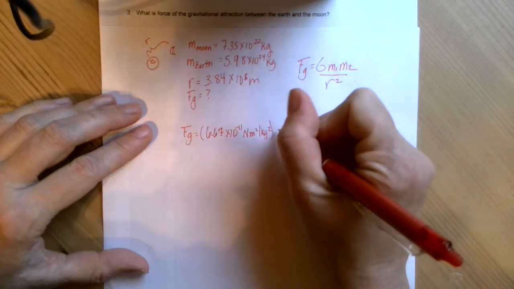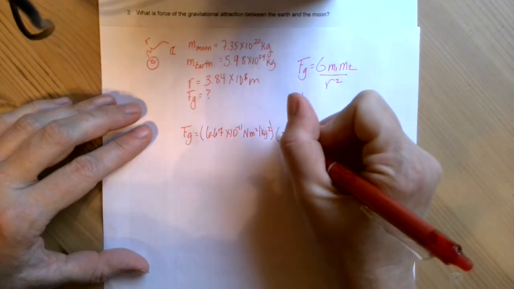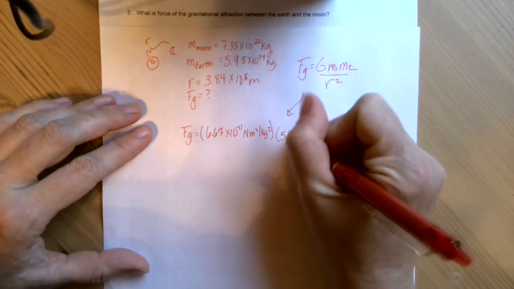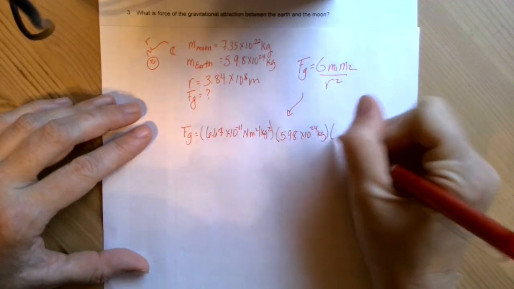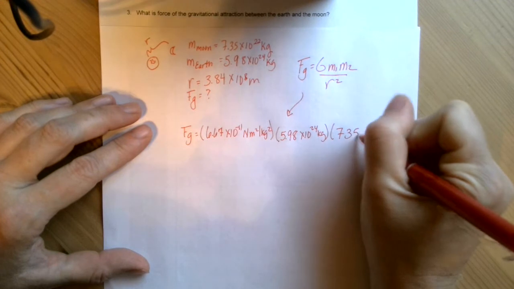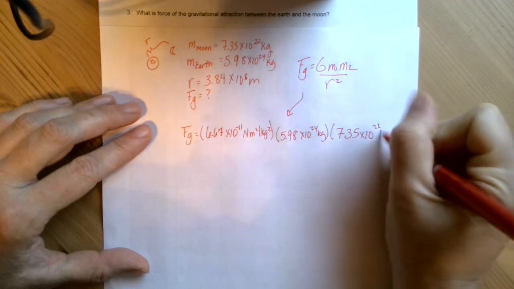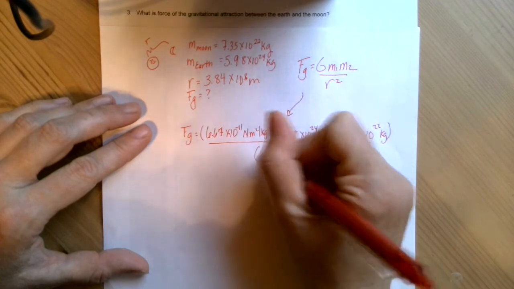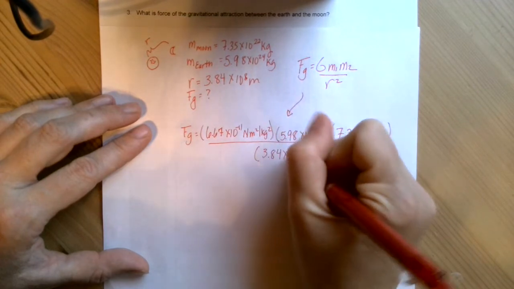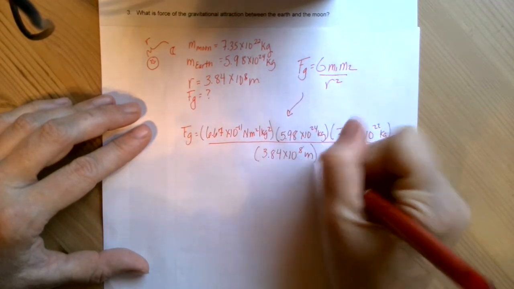All right. Mass 1 doesn't really matter which one you put first. First, I'm going to put Earth. Mass of the moon. Now, and then the distance between them, don't forget to square it, is 3.84 times 10 to the 8 meters. Don't forget to square it.